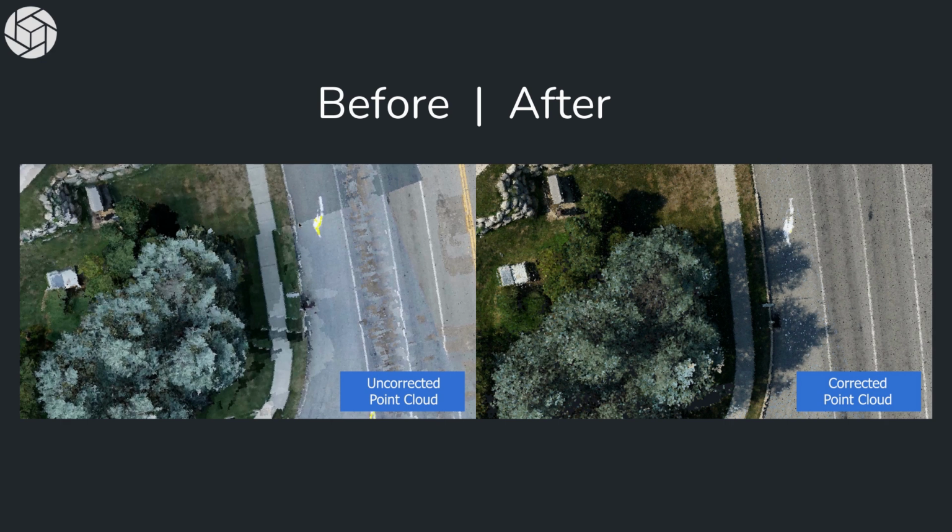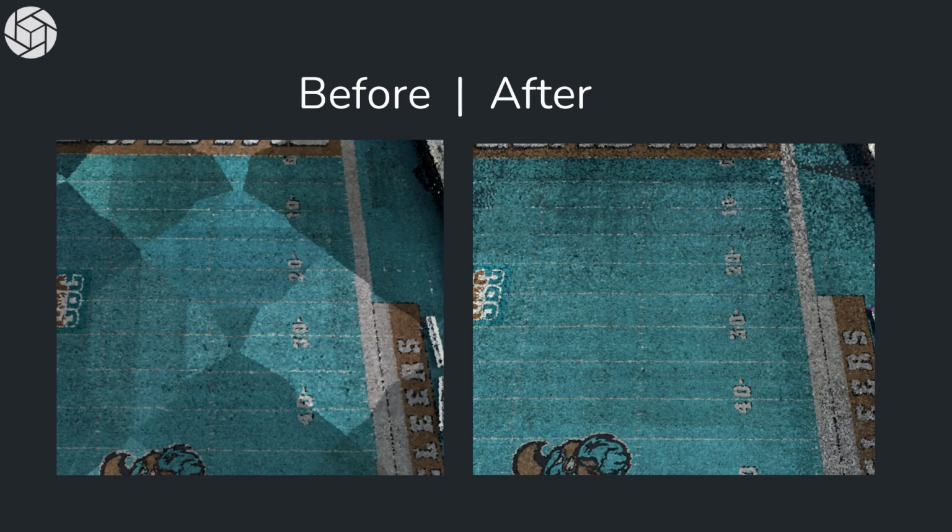As you can see, we could fix the colorization issue caused by the incorrect image extrinsics, and we were able to provide more consistent coloring. Here is another example where we could fix the original coloring of the point clouds from the vendor's processing software.